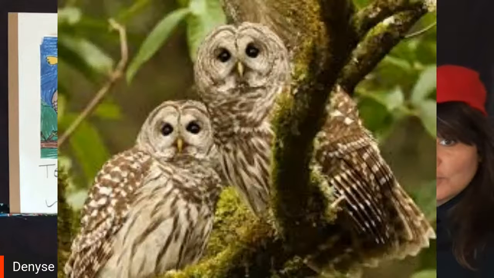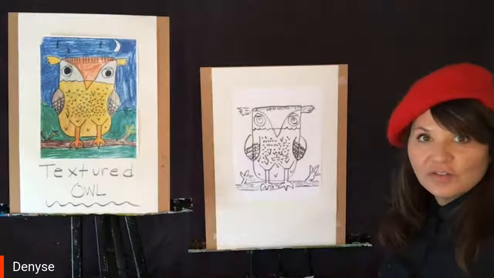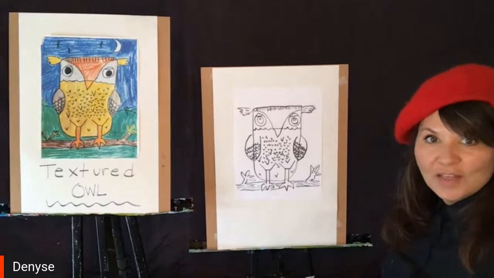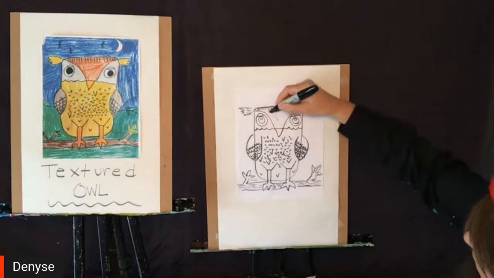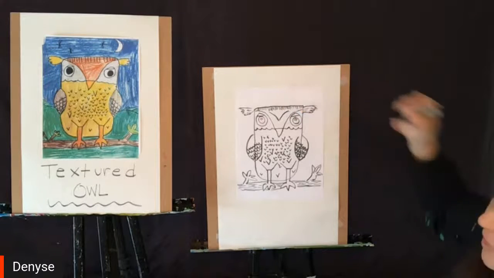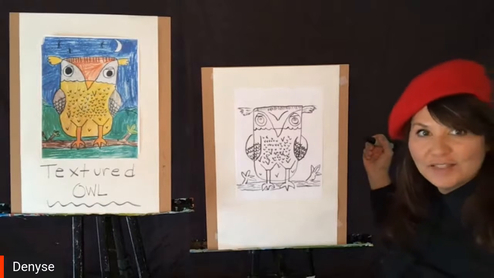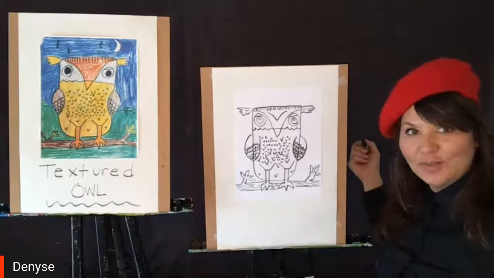I'll show you one more time just to give you an idea of texture, right? So maybe we just do another one like this, like that one owl had. I just don't want my owl to look mean. I want him to look nice. Like he's sweet, a sweet, nice, cute owl.